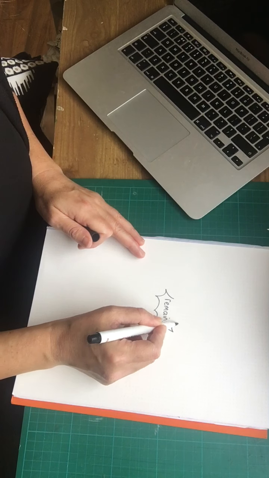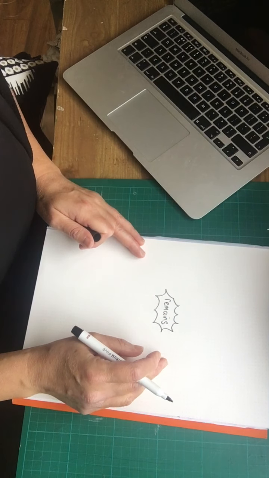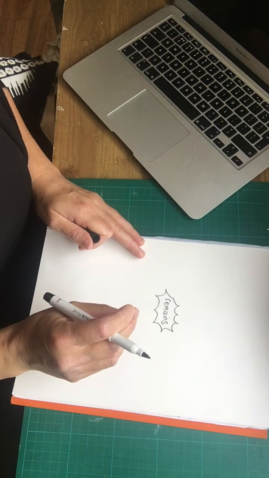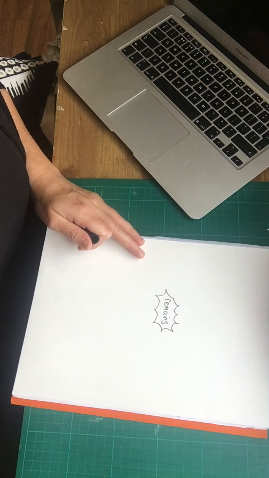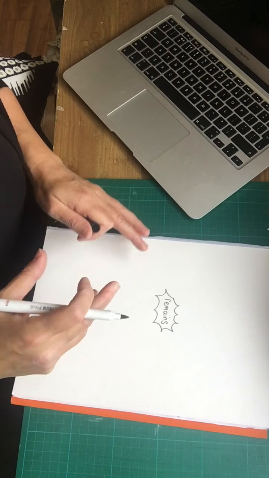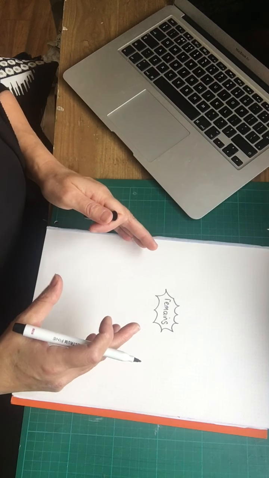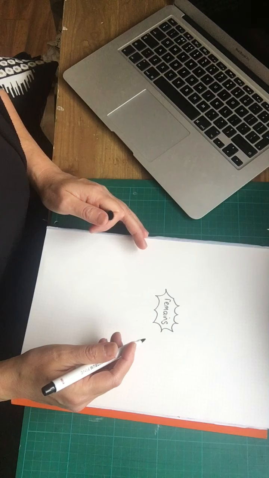just because that's personal to me. And remember what we said about things being personal. The examiners do like to see that you've got a feeling about things, and things are personal. It will sustain your interest if it's personal. Okay, so there you go. I've written the word remains.